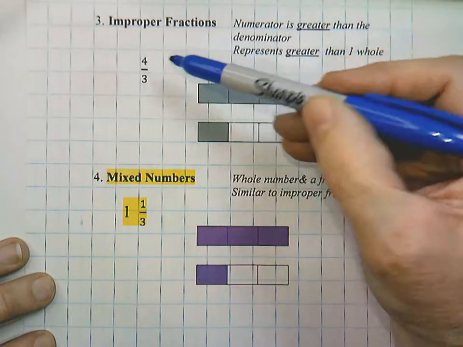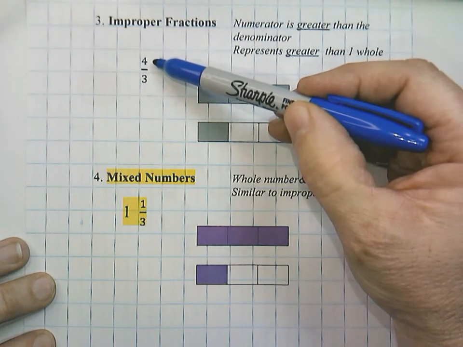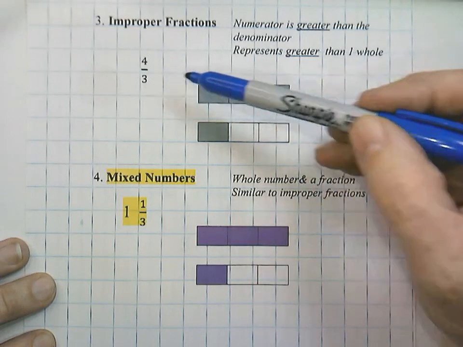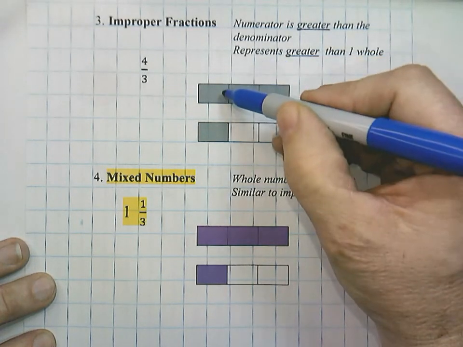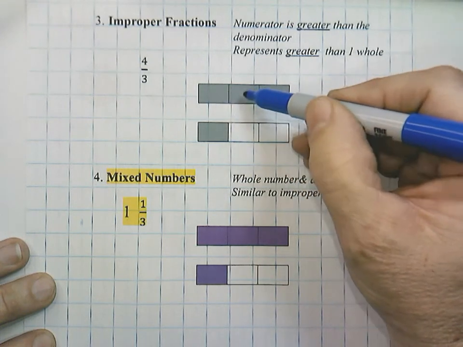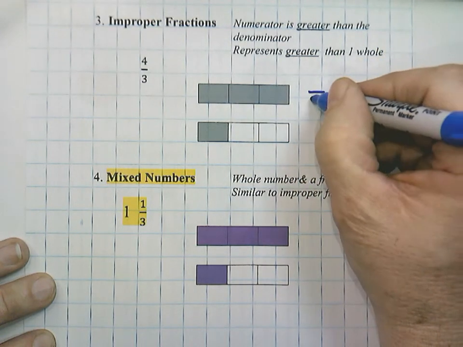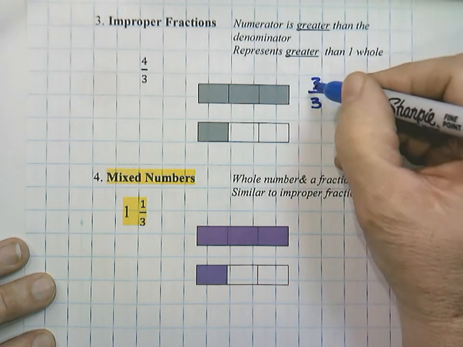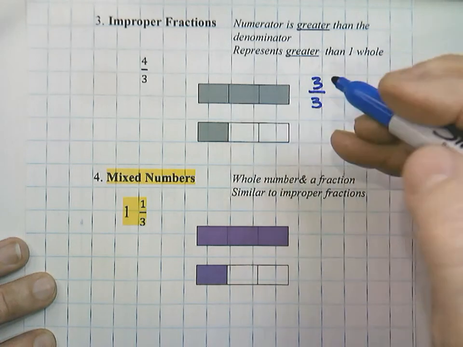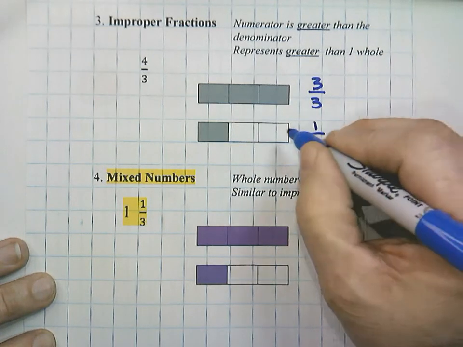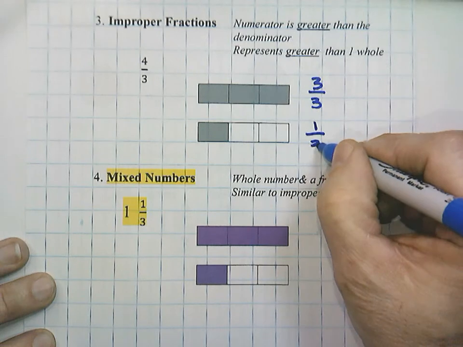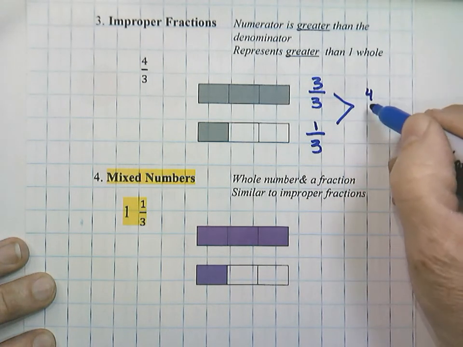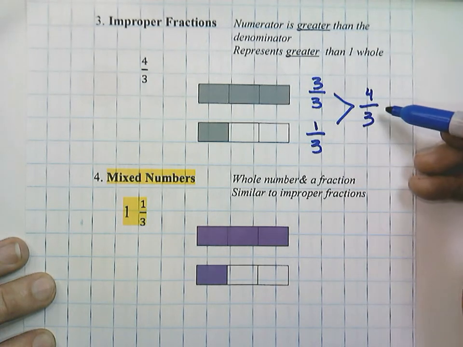Improper fractions are when the numerator on top is greater than the number on the bottom, in this case 4/3. And it's modeled this way. We can see this part here is 1, 2, 3 total sections, and 1, 2, 3 are shaded gray. And then down here we have 1 shaded gray out of a total of, again, 1, 2, 3. If we were to add those together, we would have our 4/3, which is an improper fraction.